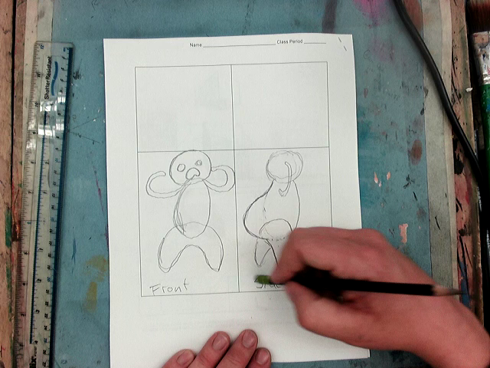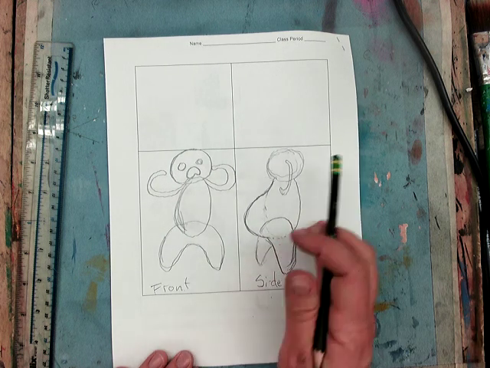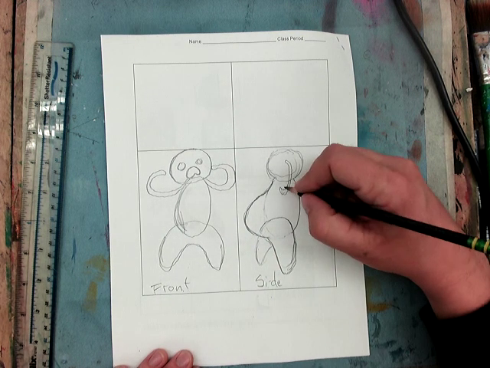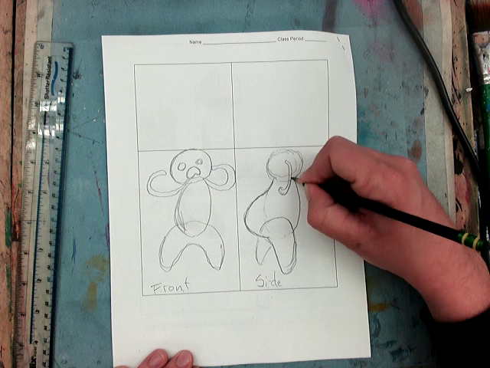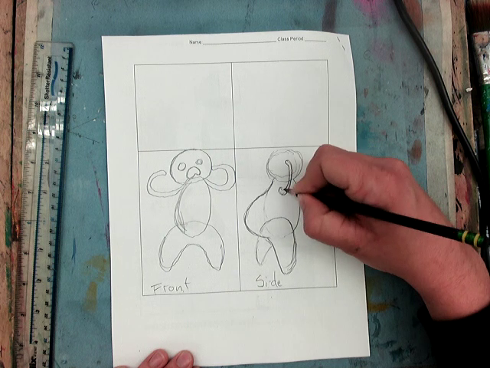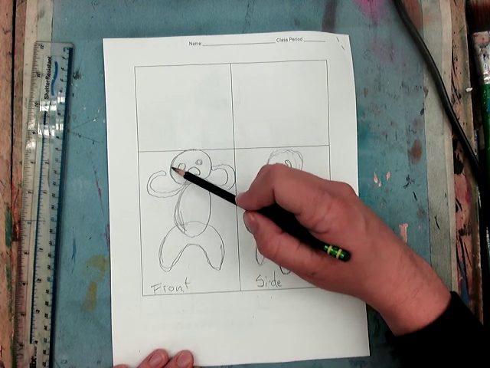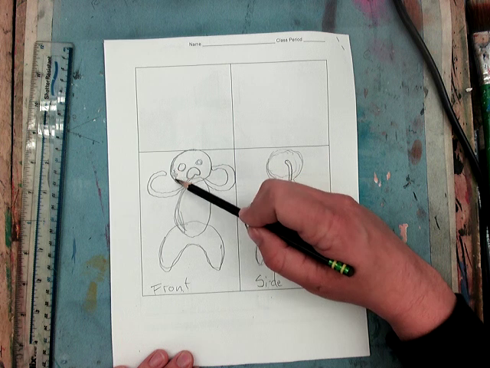So I can compare, by lining things up, where each spot on the sculpture should be. Maybe I thicken this. But I can also come in and shade it if I want to show the volume of it.